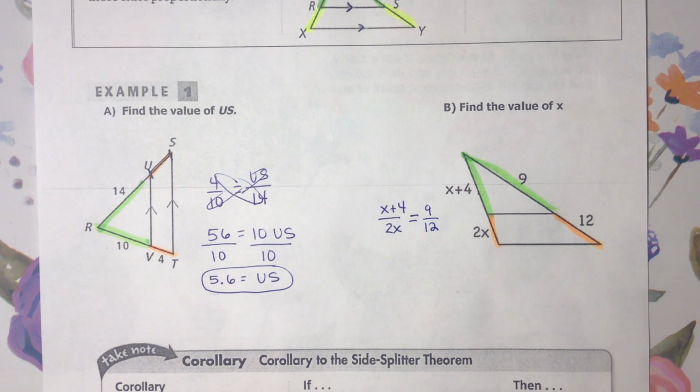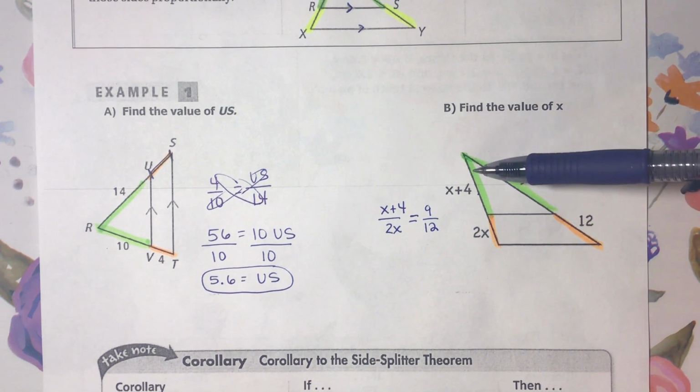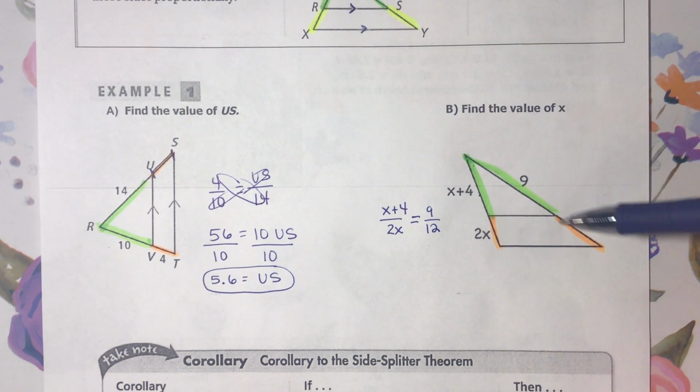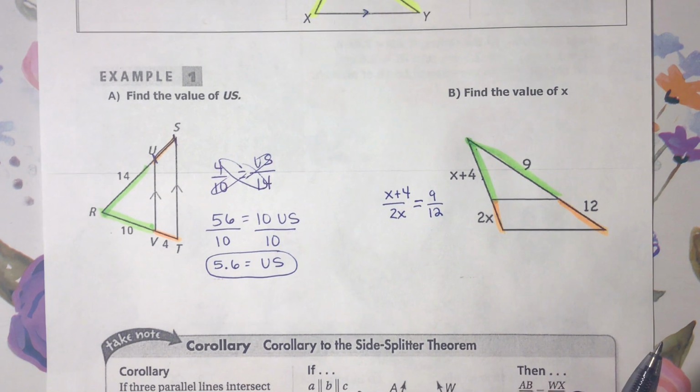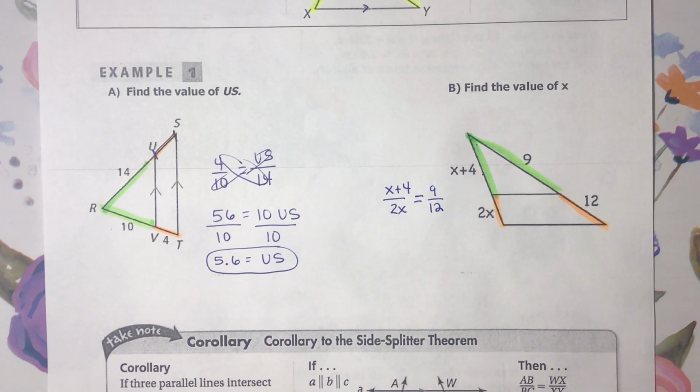Remember, when we have proportions, the key is to keep it consistent. We could have written this a number of other ways, but I decided which direction I was going. I was going top over bottom and then top over bottom. So we need to keep that through the whole problem. Now that I have my proportion, let's cross multiply.